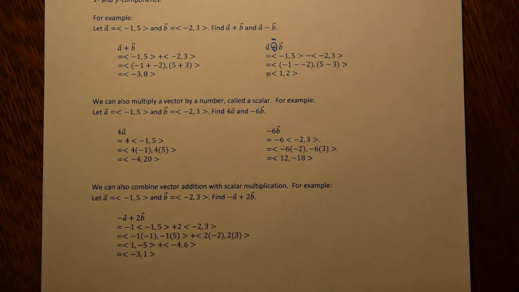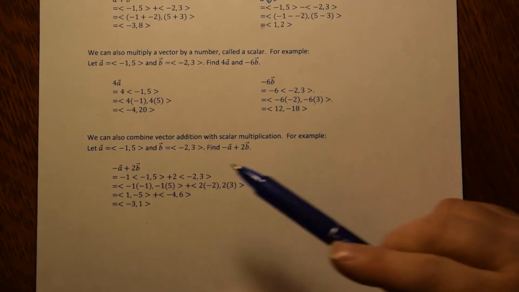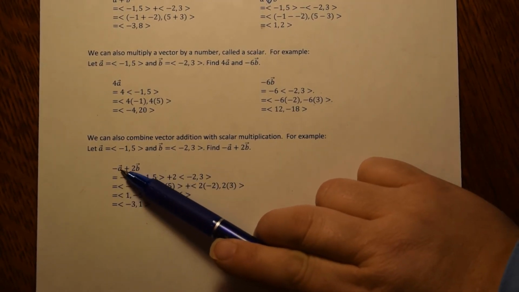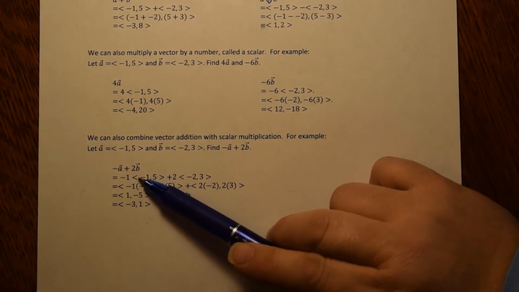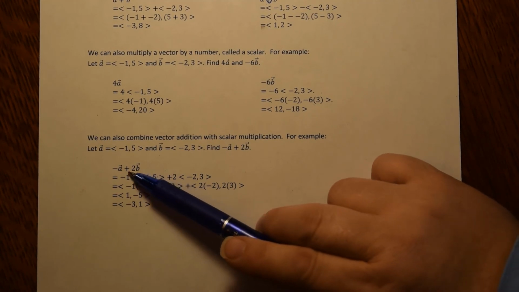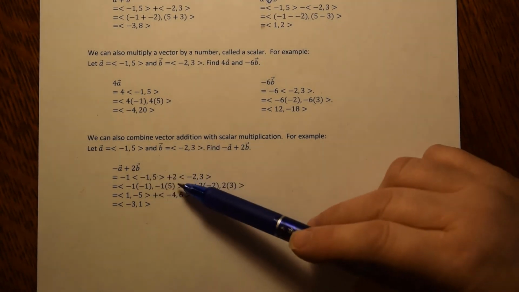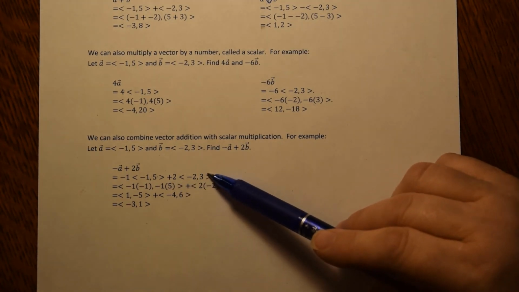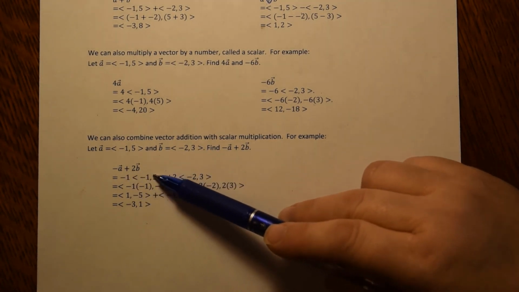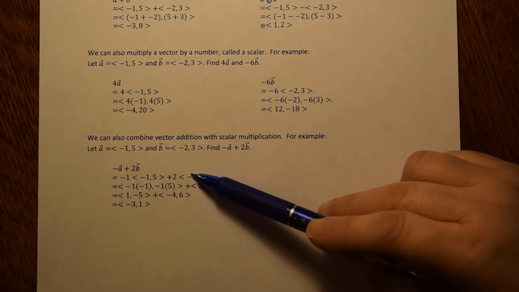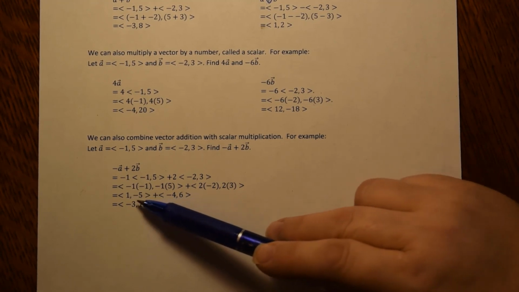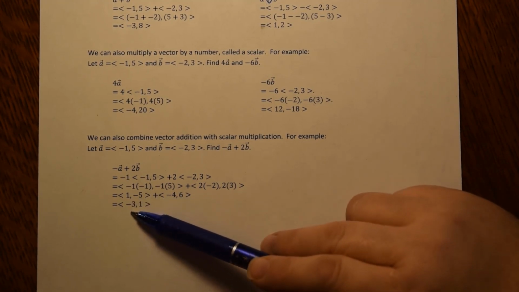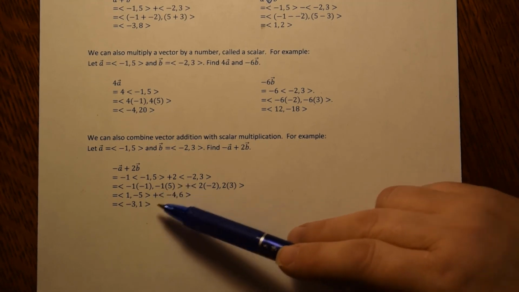Well, can we combine adding and subtracting and multiplying? Well, sure we can. So if we have -a plus 2b, well, -a is the same thing as -1 times the vector a, and then plus 2 times vector b. So distribute the -1, distribute the 2, and then just add the vectors. So 1 plus -4 is -3, -5 plus 6 is 1.